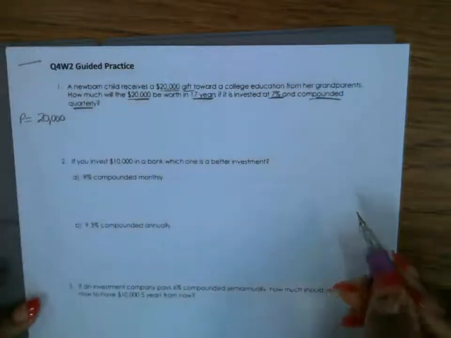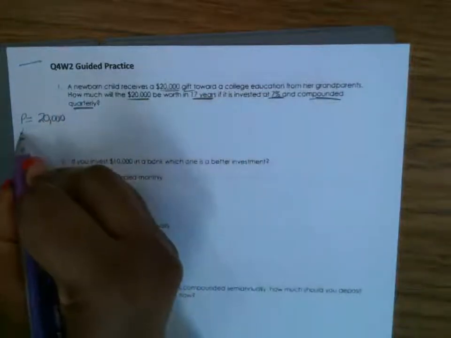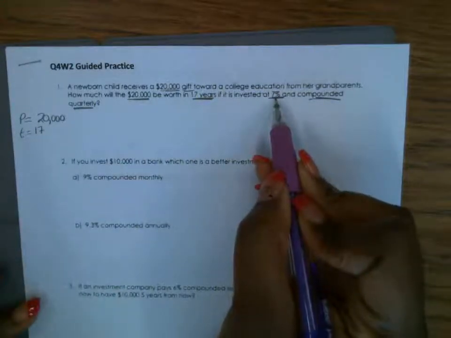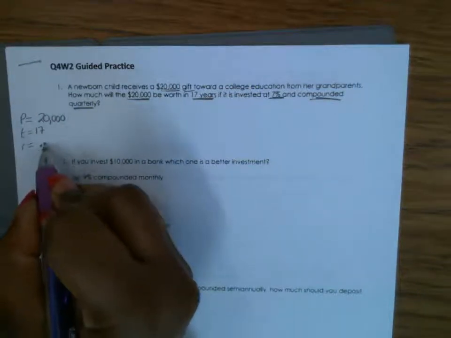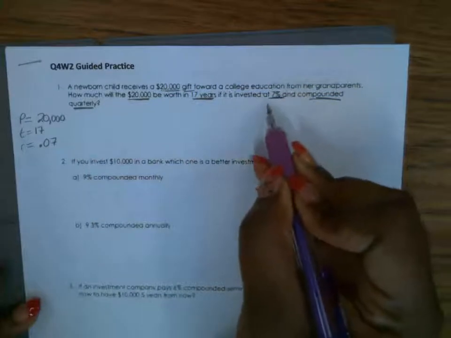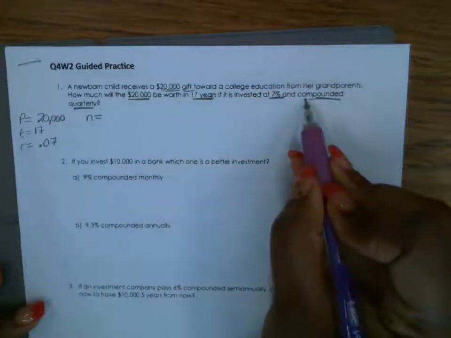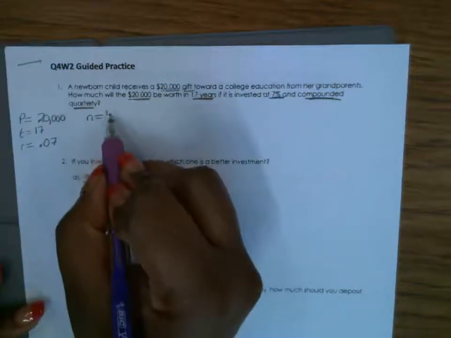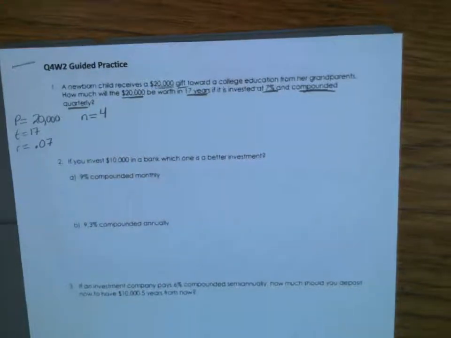Then the number of years, they give you 17 years. So T is 17 years. The rate is 7%, but you write your 7% as a decimal. So that's going to be 0.07. Move the decimal 2 spaces to the left. Then the compounded amount: how many times is interest being charged in a year? It's compounded quarterly, so that means interest is being charged 4 times in a year. Quarterly is 4 times a year. Any questions about how I got any of those values?